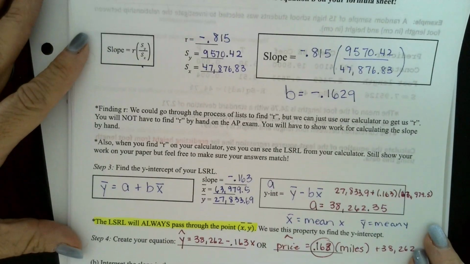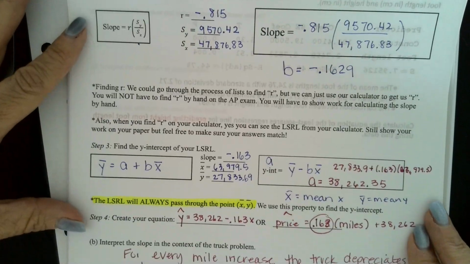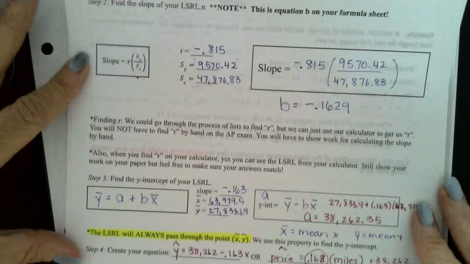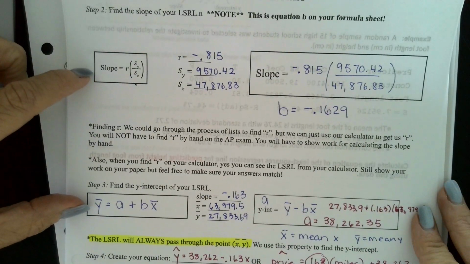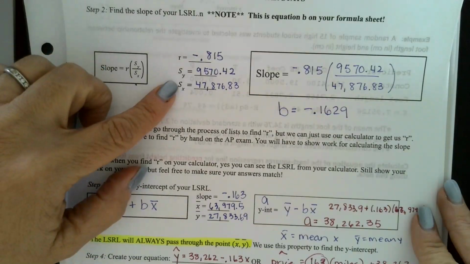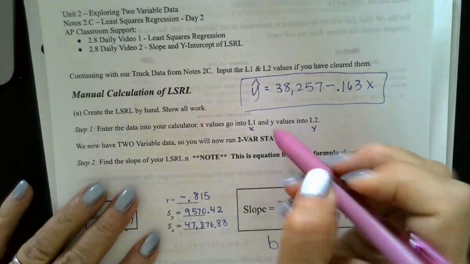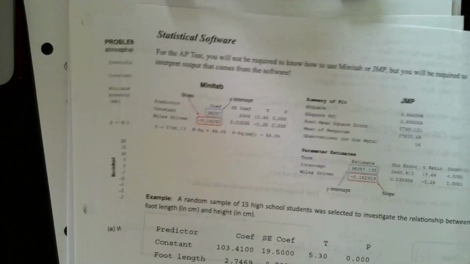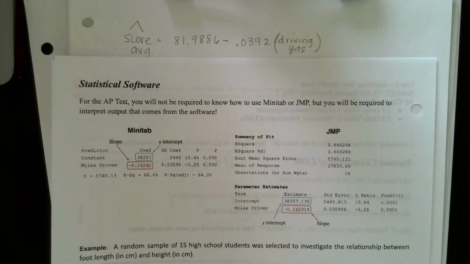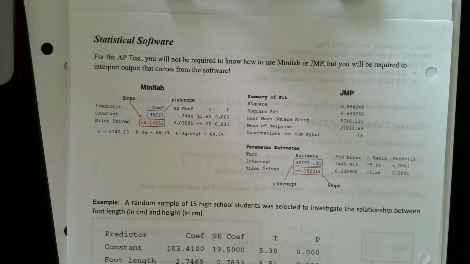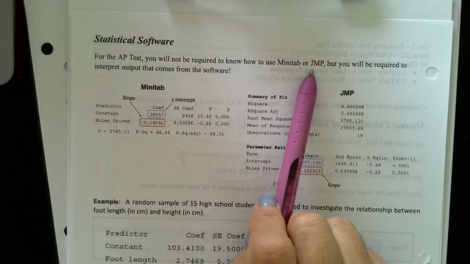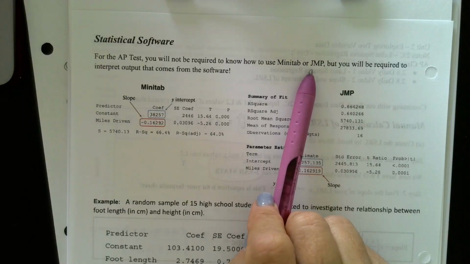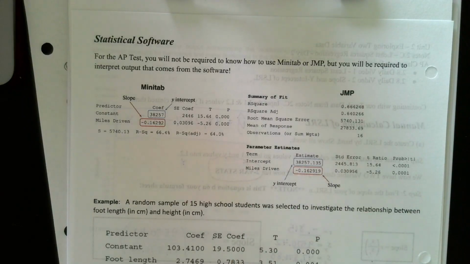I know that when you look at the formula sheet, it looks crazy, but really that's all it is. You don't have to memorize these formulas. They're going to be given, but you do have to know where to get the values, and that's going to be with the second VARS, stats. Okay? All right. So we won't use statistical software at school. We can do everything on your TI-84. But it's important that you know how to use Minitab or JMP because you might see these on a test and you're going to be asked to interpret from the software.